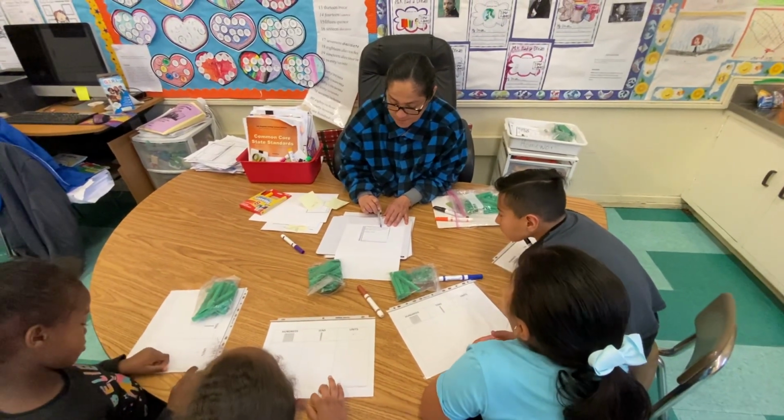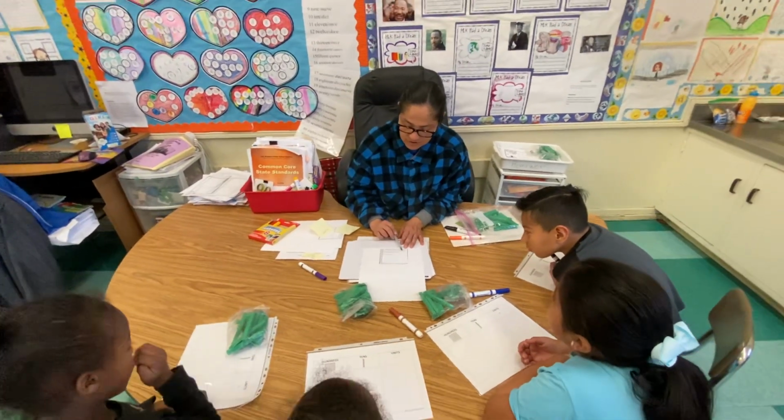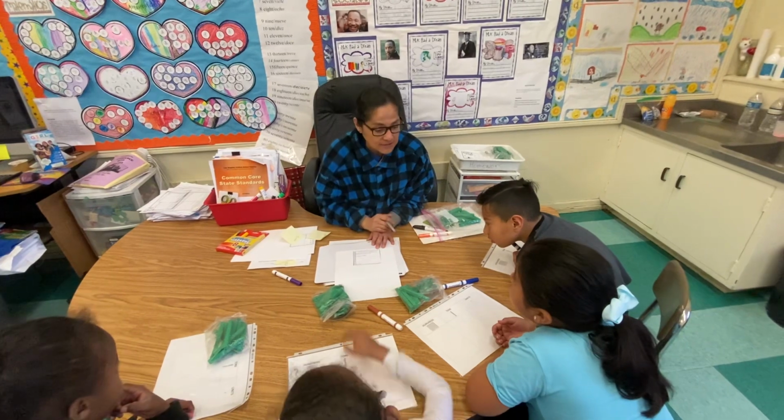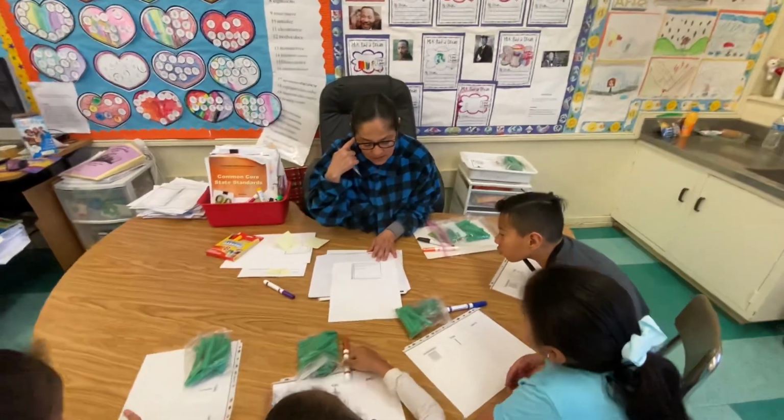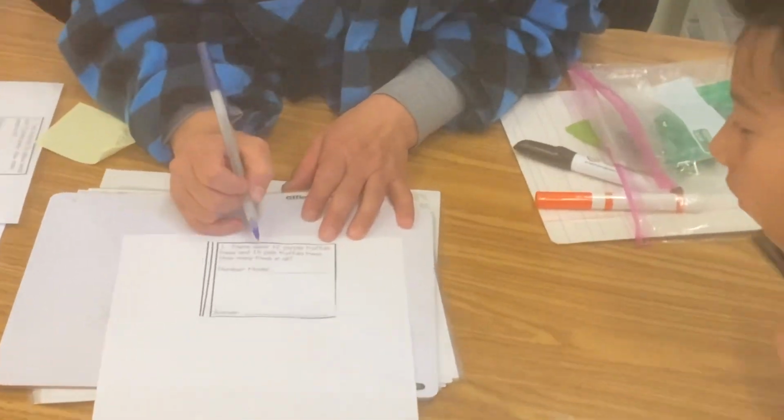There were 12 purple truffula trees and 15 pink truffula trees. How many trees in all? So I have to think. Do I have to add or do I have to subtract? Add. How do we know that I have to add?